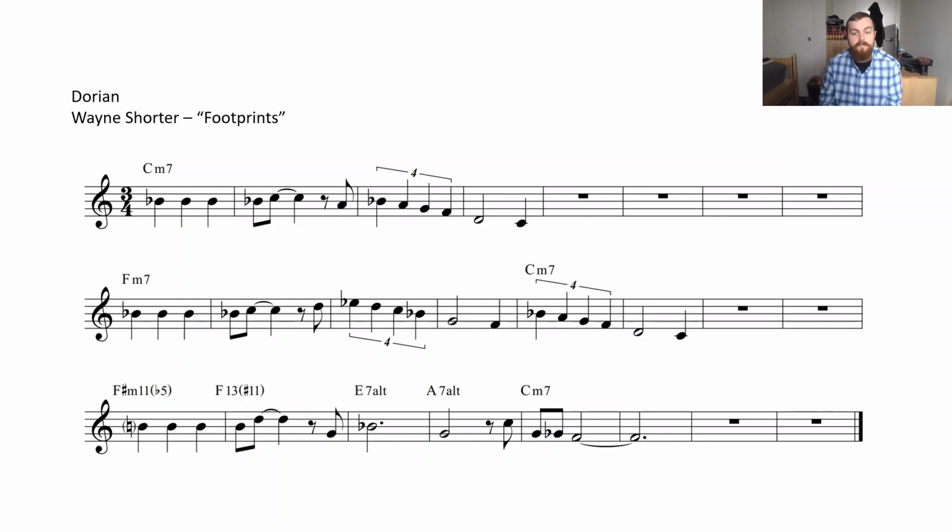Oh, pardon me. Okay, let's go ahead and try that out again. Same quarter note tempo. A lot of the notes are the same. Okay, ready? Let's try this out. 3 notes and we're in. 1, 2, 3.